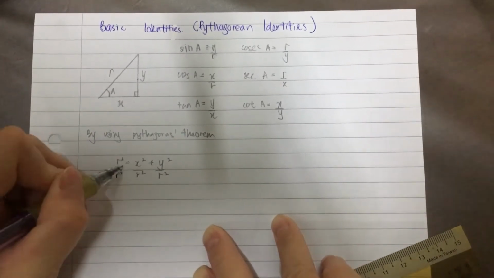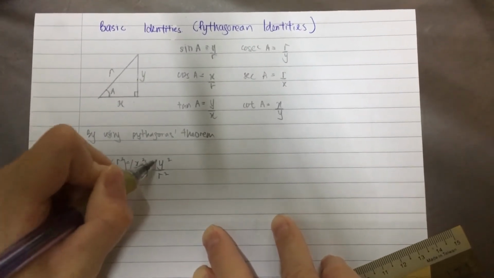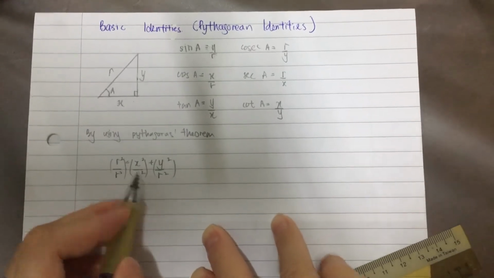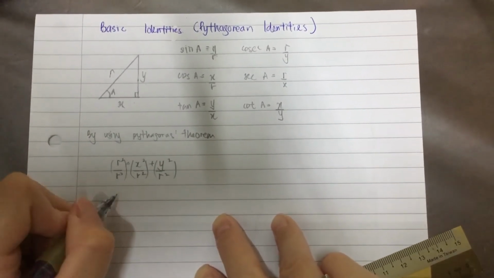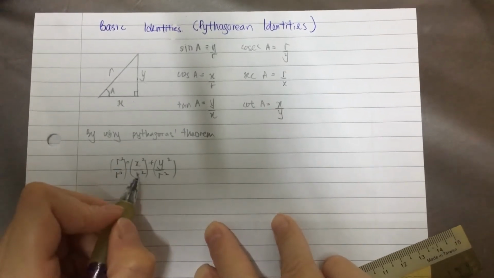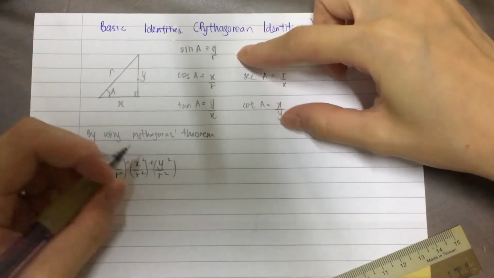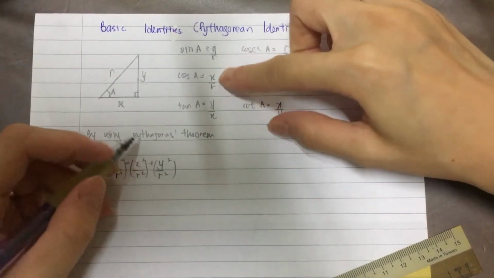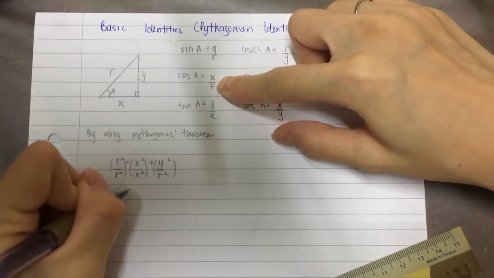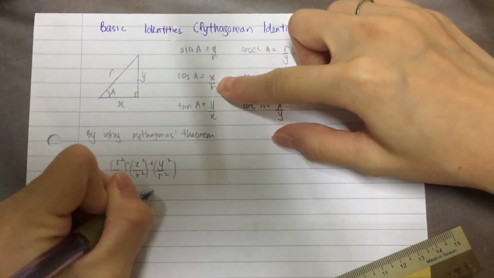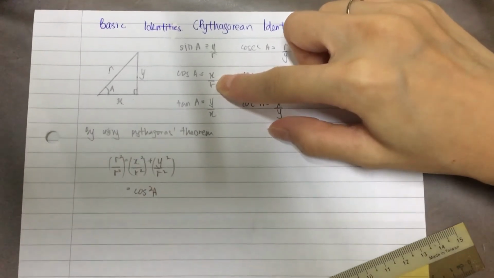Each of these will be written in terms of sine, cos, tangent. So r squared per r squared will be equal to 1. x squared per r squared is actually x per r squared, and x per r is cos A.